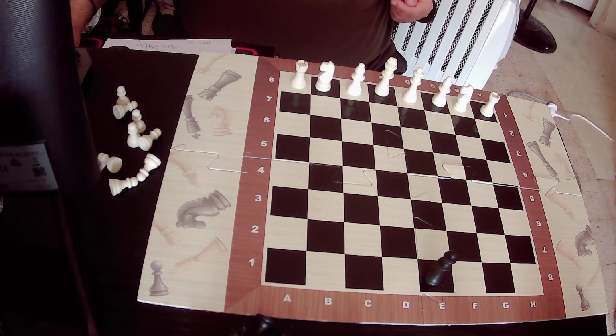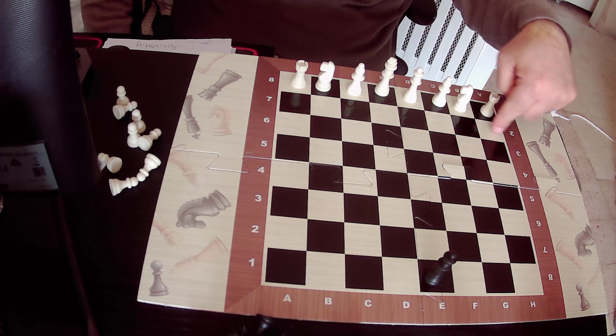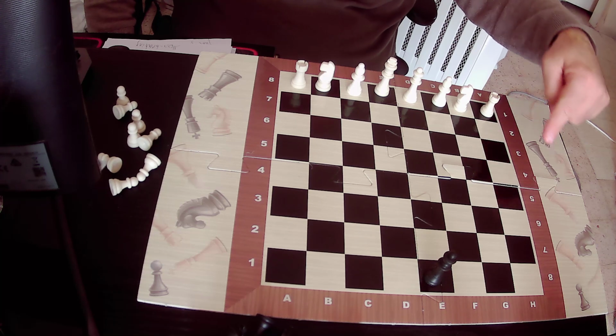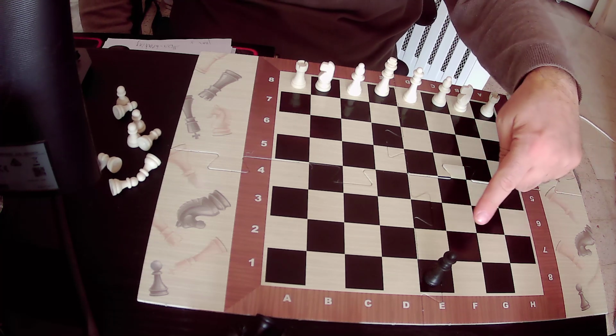In the second row of each side, the second row is actually row 2 and row 7. Yes.